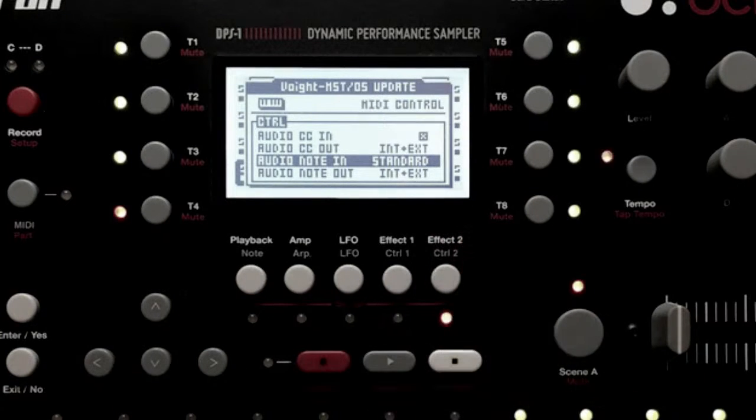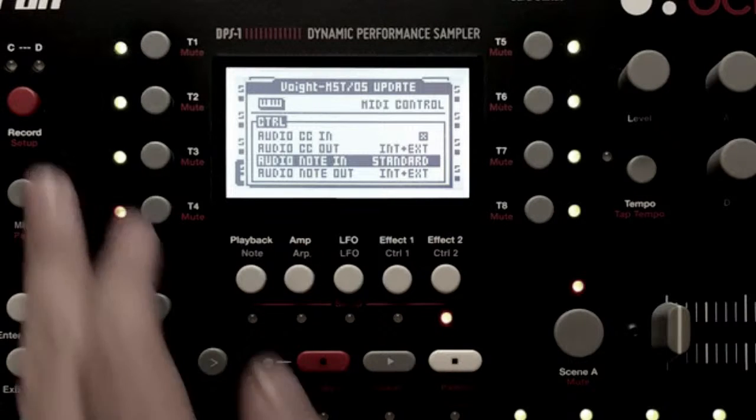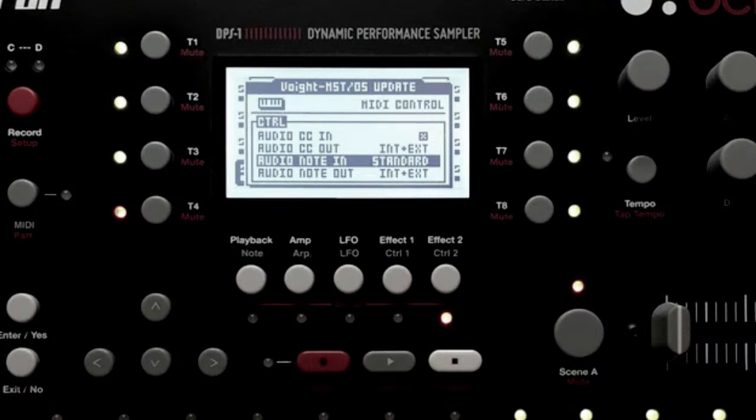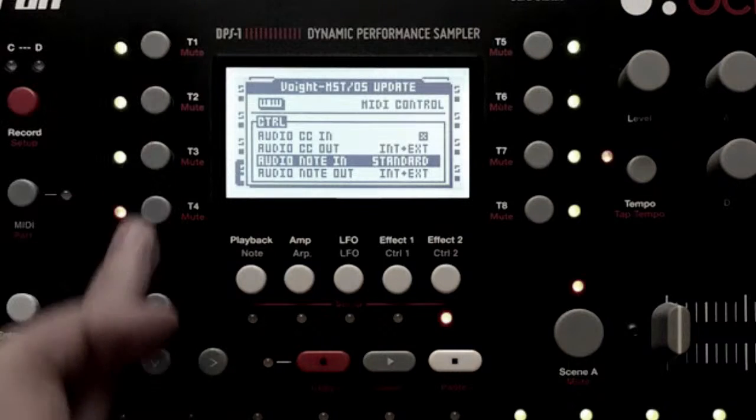There's standard. Standard is the old way, the OS 1.3 and earlier implementation. So you've got play, stop, record, pick up machine sync, a bunch of controls mapped to different MIDI notes, and then triggering the 8 tracks of audio is one octave, and then I believe 2 octaves below that is the span of chromatic for whatever channel you're on.